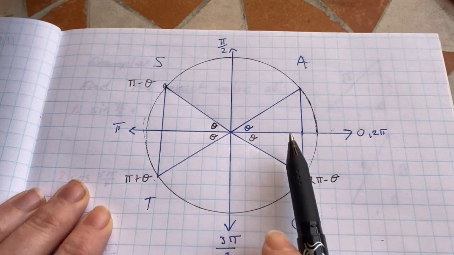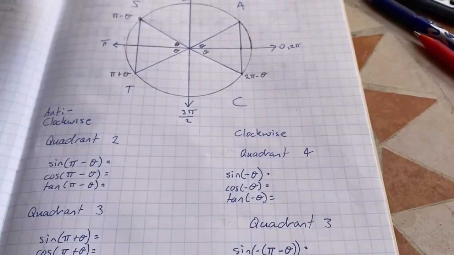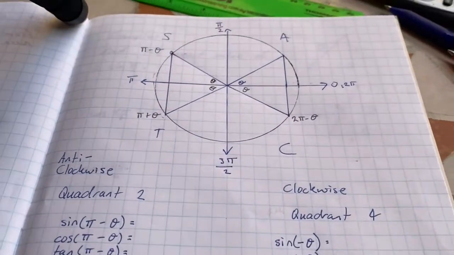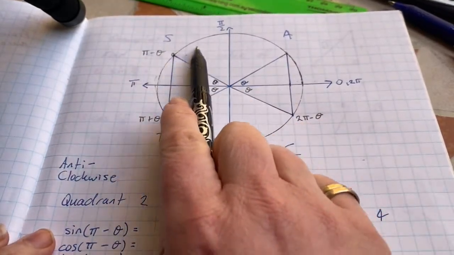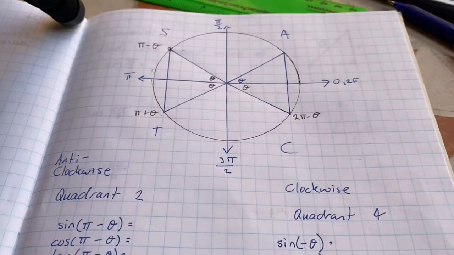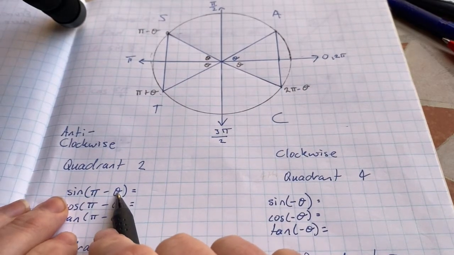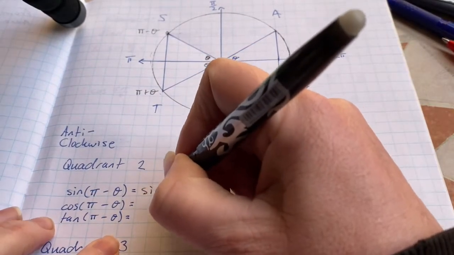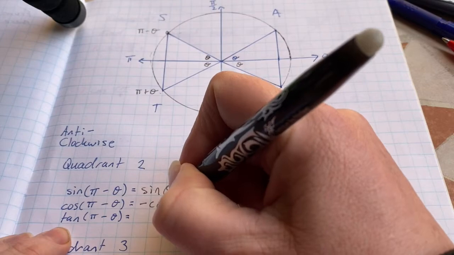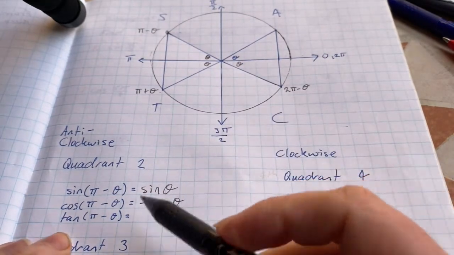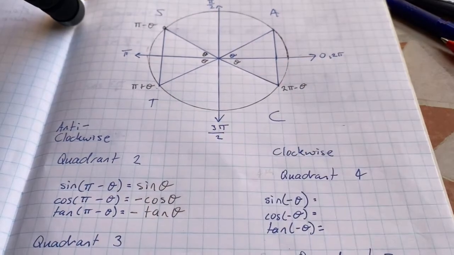But the cool thing is that each of these triangles is identical, so finding sine, cos, and tan of each of those is the same. So we can find all these results that we had before. So if we're in the second quadrant and we're going anti-clockwise, we're up here, we know that sine is positive and the other two are negative. So we can straight away say that sine of pi minus theta in the second quadrant is equal to sine of theta, both positive. Cos would be negative, so that's equal to negative cos theta. So really all you're looking at here is the positive and the negative factors. So tan is also going to be negative tan theta.